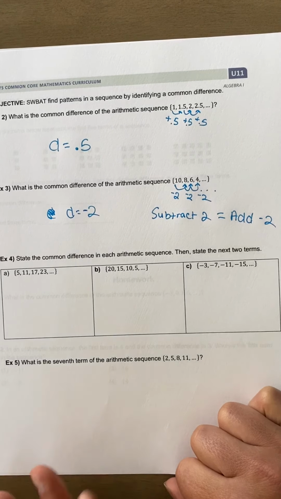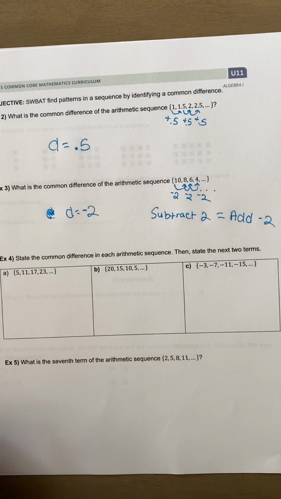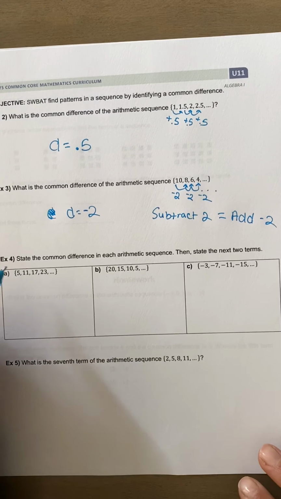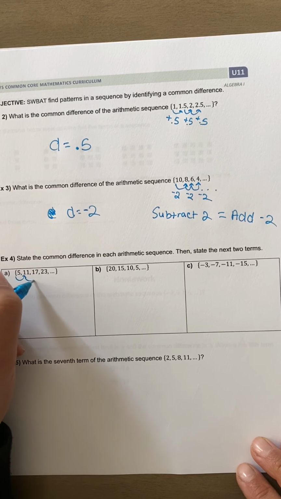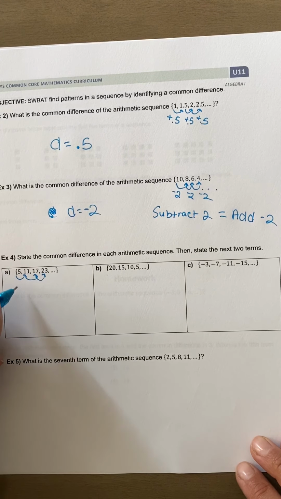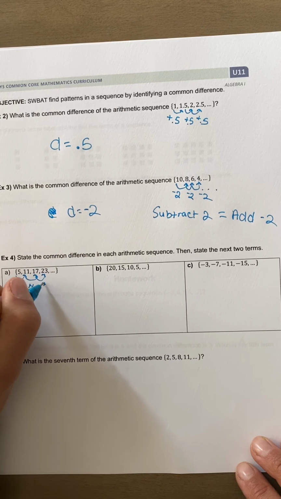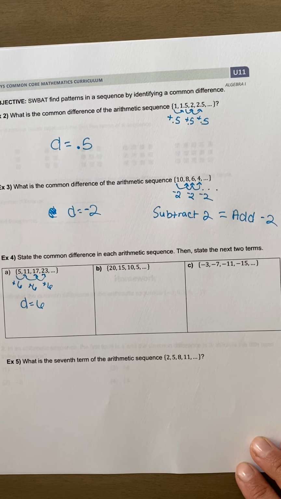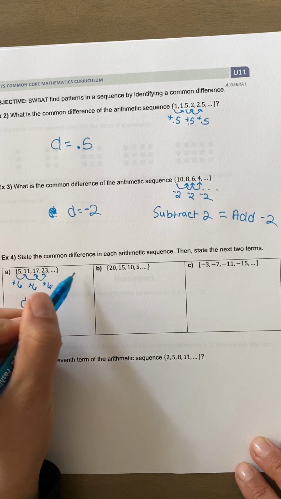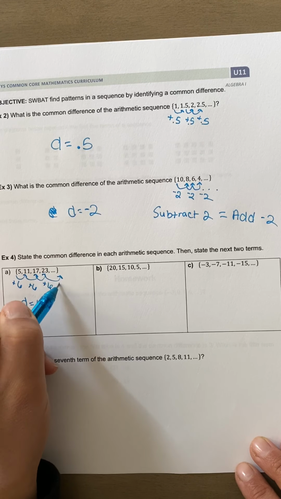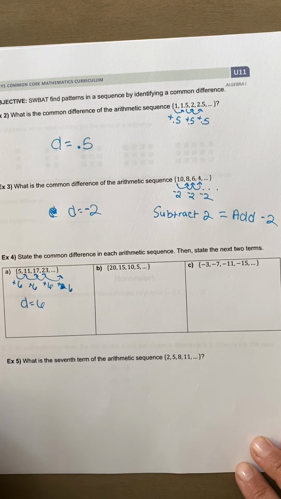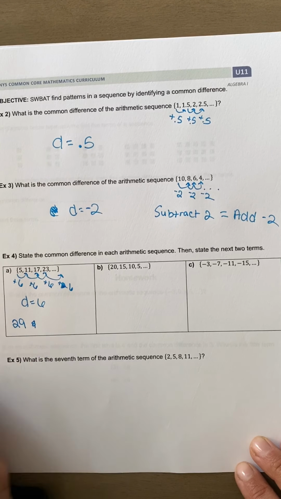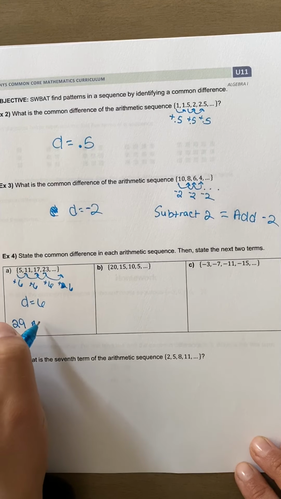Okay. So for example 4, they want you to state the common difference and then state the next 2 terms. So I have to figure out what they are going to get from here to here, here to here, here to here. It looks like plus 6, plus 6, plus 6. So my common difference is 6. So I'm going to continue that for 2 more terms. If I add another 6, I'm going to have a 29. And if I add another 6 from there, I'm going to have a 35.